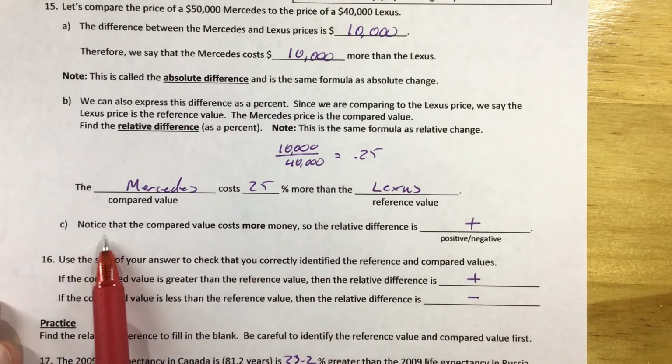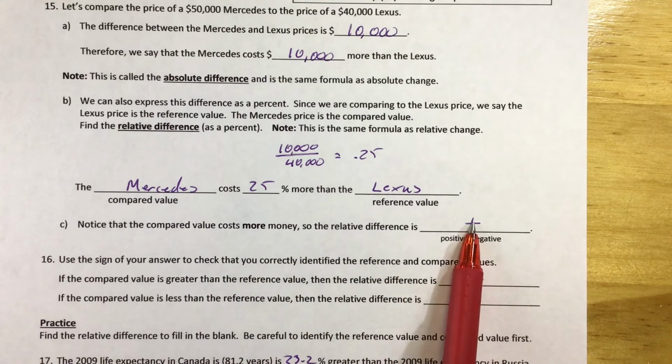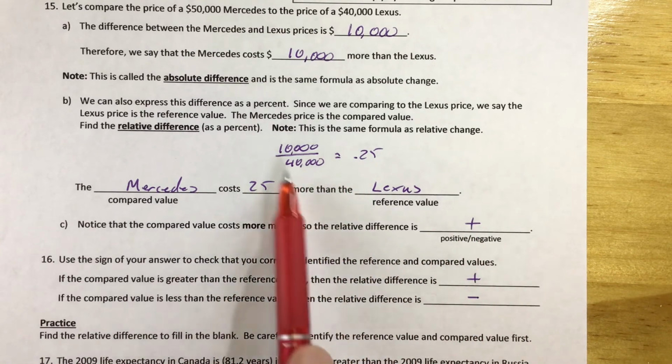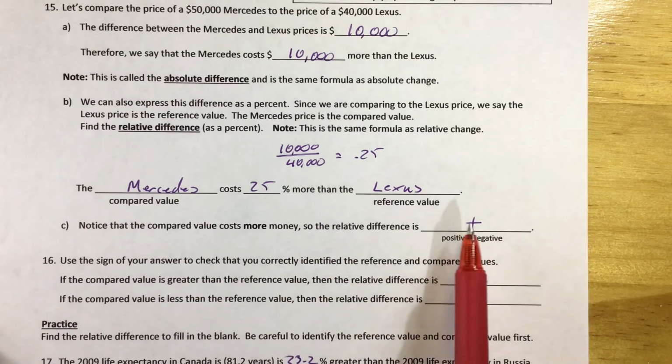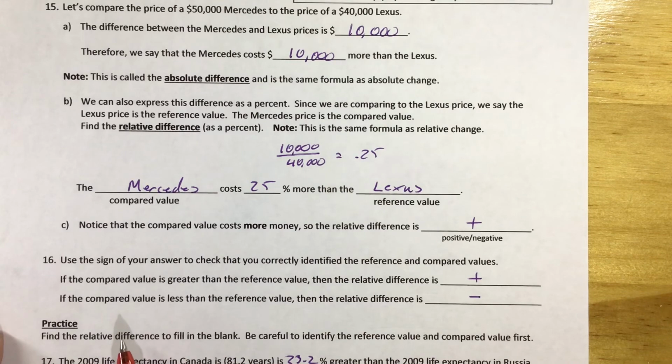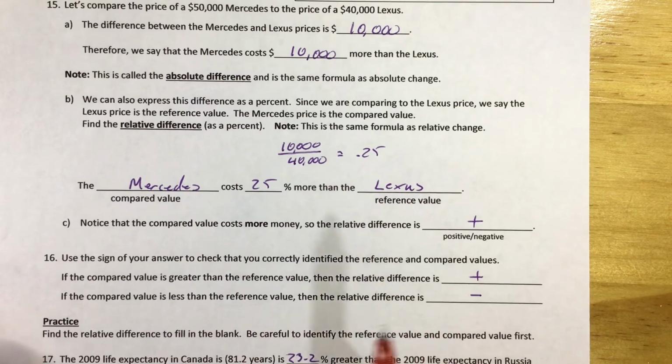What else do we got here? Notice that the compared value costs more money, so the relative difference is positive. Well, we got that from the 10,000, that Mercedes was more expensive, so the relative difference would have been positive. If the compared to value is less than the reference value, then you should get a negative. So if we wanted to compare the Lexus to the Mercedes, we would get a negative number.